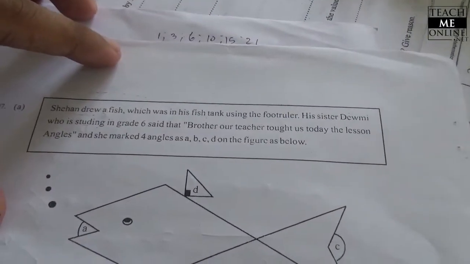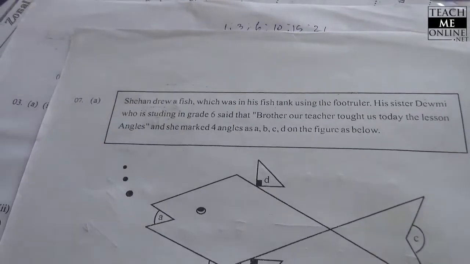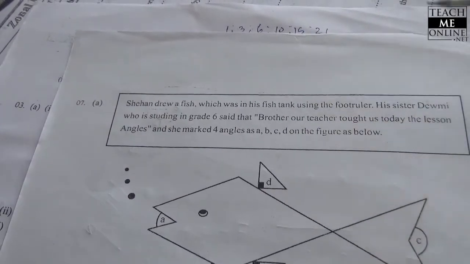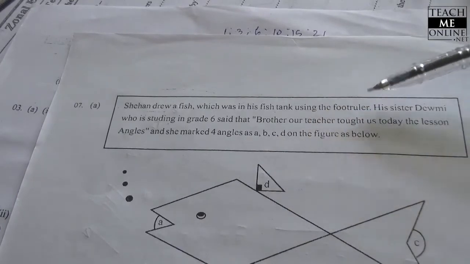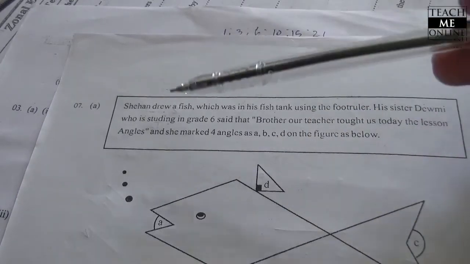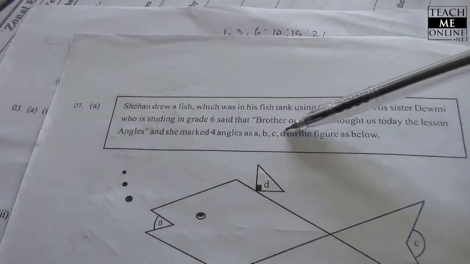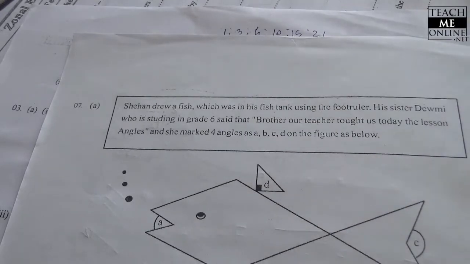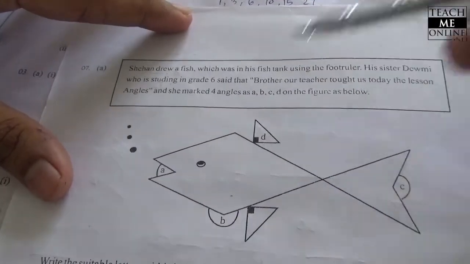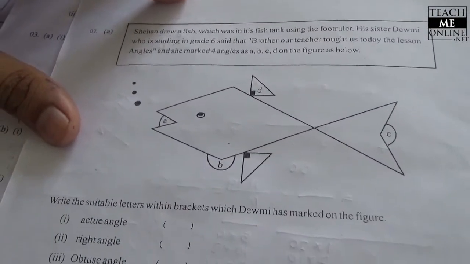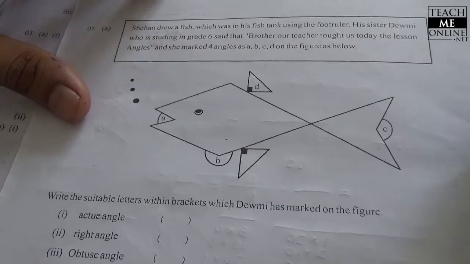Question number 7. Shehan drew a fish which was in his fish tank using the foot ruler. His sister Devmi, who is studying grade 6, said that, "Brother, our teacher taught us today the lesson angles," and she marked 4 angles as A, B, C and D on the figure below. Right. So there are 4 angles, A, B, C and D. Write the suitable letters which Devmi has marked on the figure.